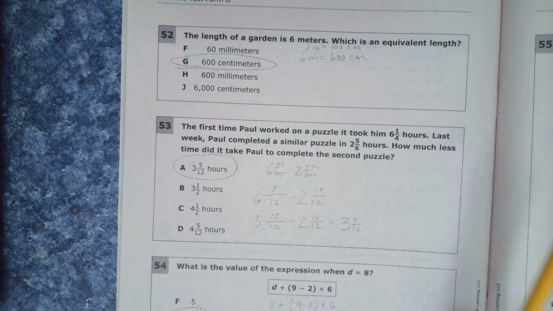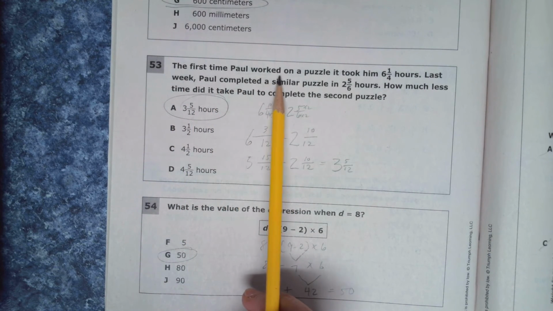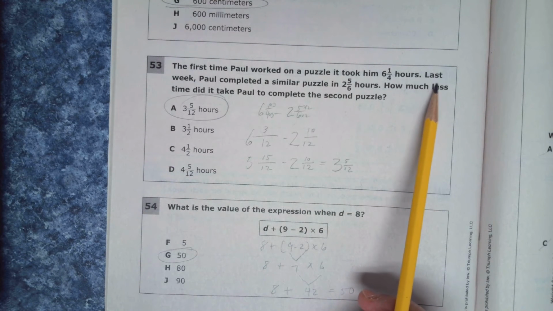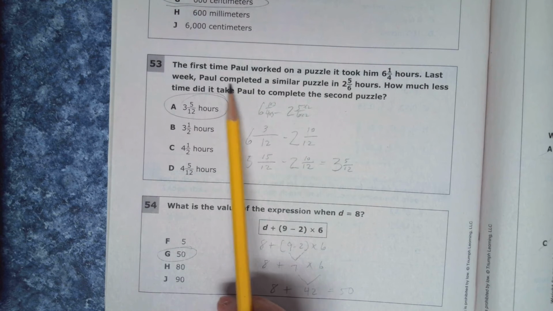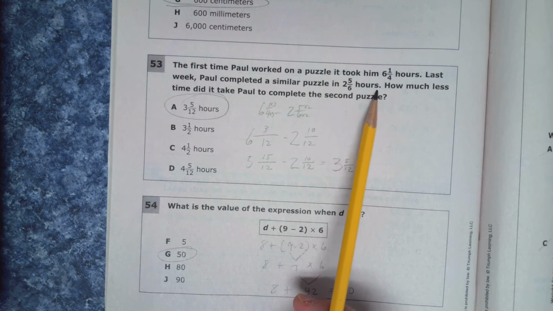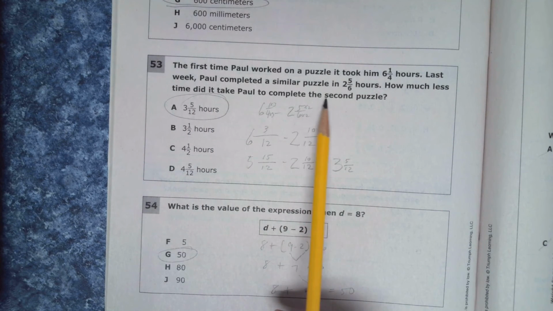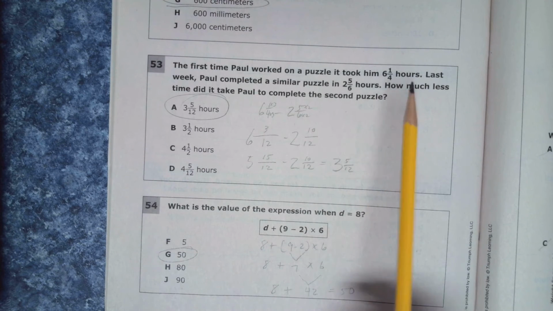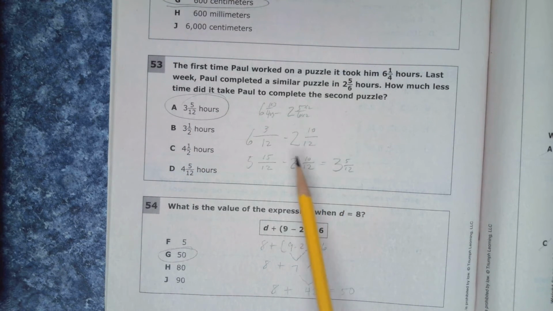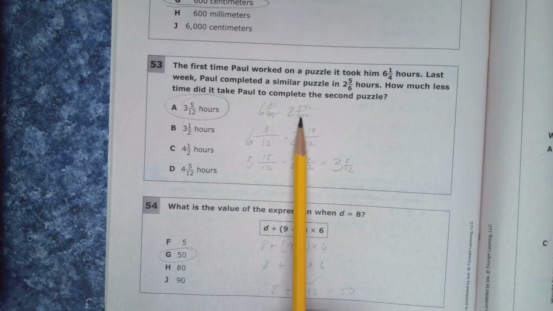Number 53. The first time Paul worked on a puzzle, it took him 6 1/4 hours. Last week, Paul completed a similar puzzle in 2 5/6 hours. How much less time did it take Paul to complete the second puzzle? Since he's asking how much less time, we need to find the difference. Alright, 6 1/4 minus 2 5/6.